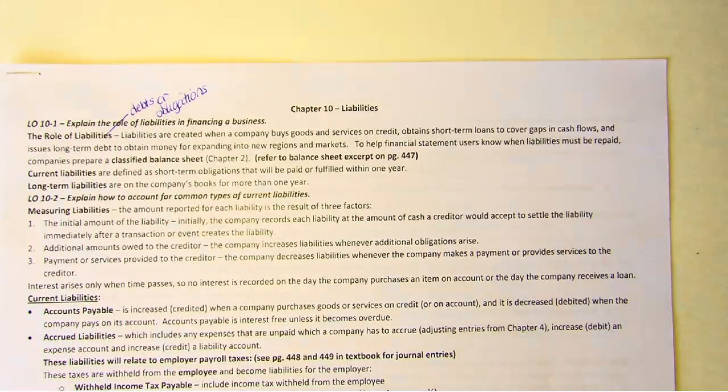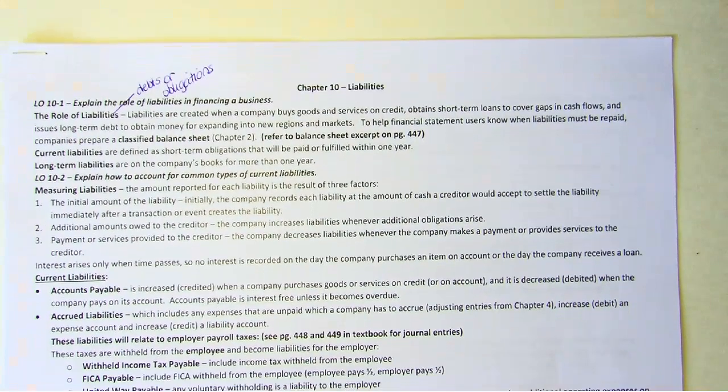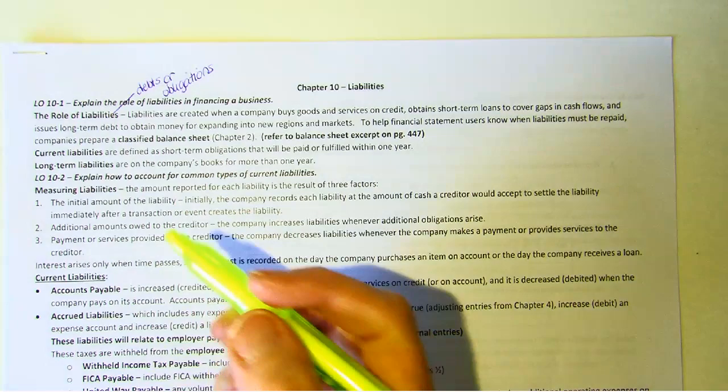Hi, welcome to the first mini lecture for Chapter 10, and Chapter 10 deals with liabilities, both current and long-term, so it's a pretty big chapter. The first couple of mini lectures are going to be dealing with just current liabilities, but let's do a little bit of a refresher on what liabilities are.